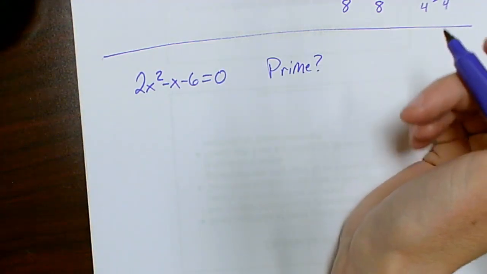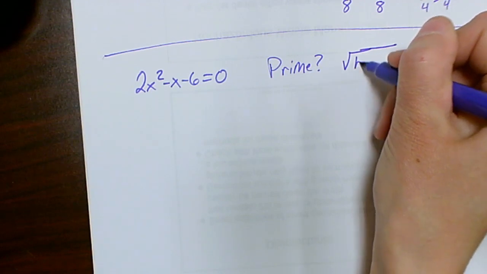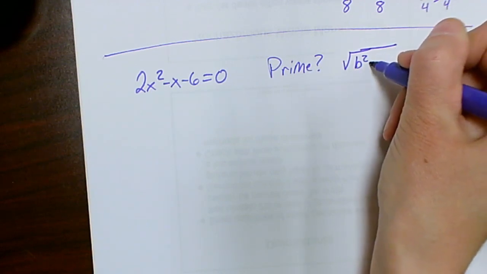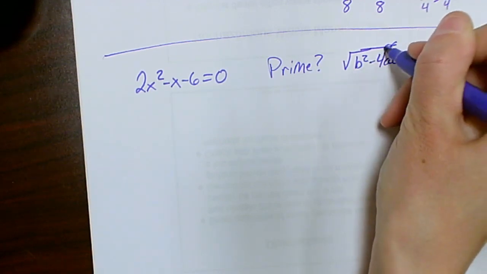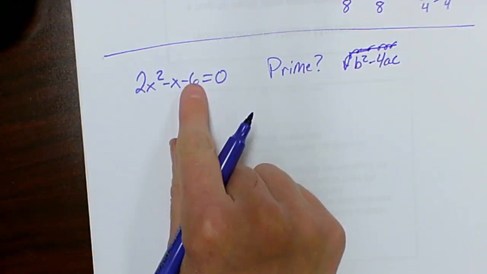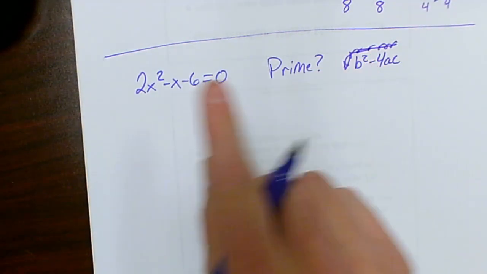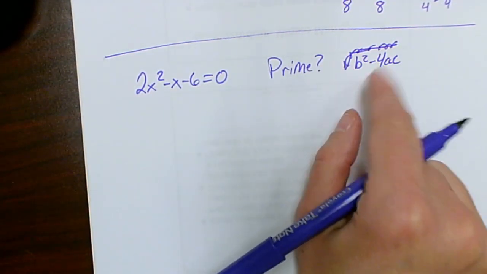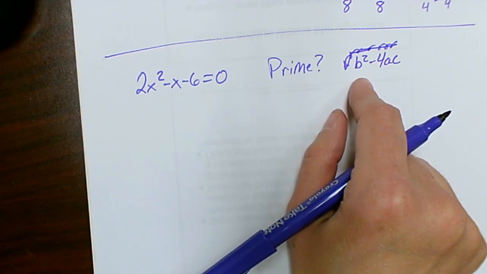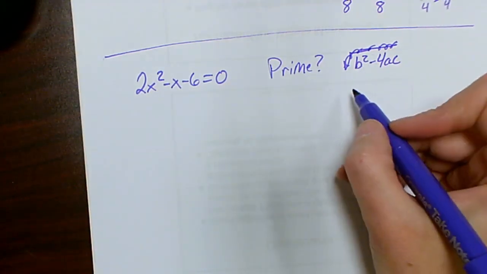Okay, so the first thing I do is the primability test. The primability test is b squared minus 4ac, and I don't even need the square root. But if this is a perfect square, that means this can factor. If this is not a perfect square, it cannot factor, but you don't have to throw away your work. You can actually use it to your advantage. And I'll show you some examples of why and how.